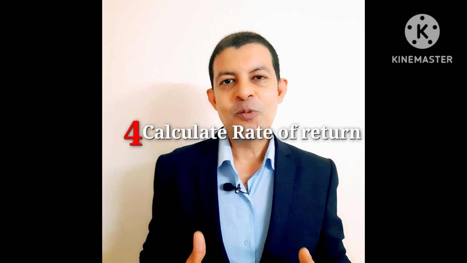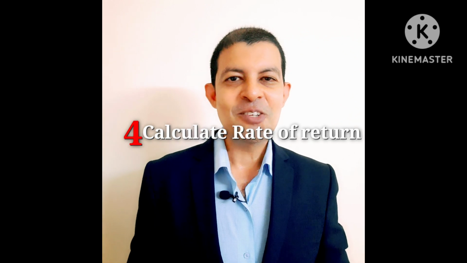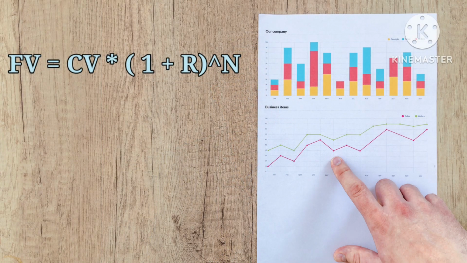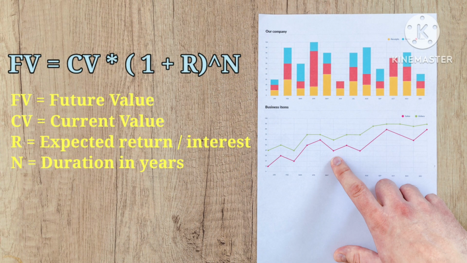If you go back to your school days, you use the compound interest formula, wherein you say, to know the future value of my money, I multiply today's value of my money with (1 plus the expected rate of return), closing the bracket, and raise it to the power of the number of years. So that is going to give me the future expected return.